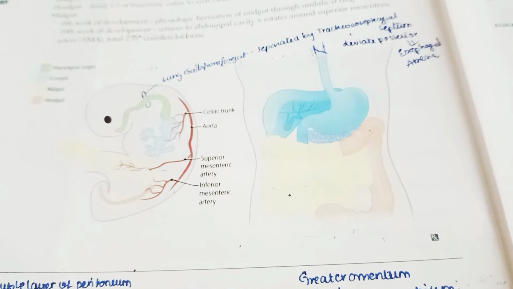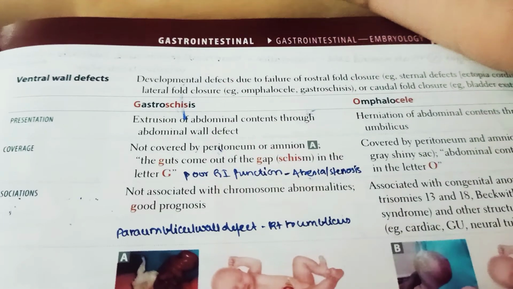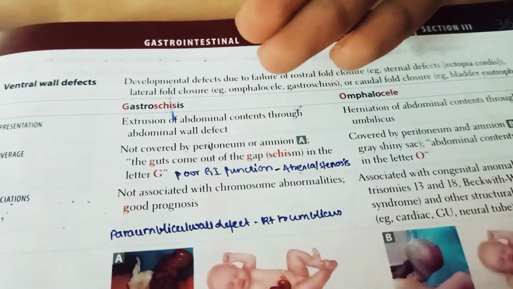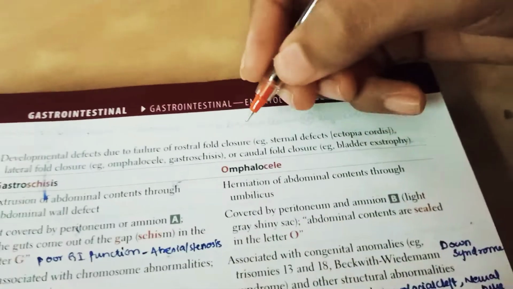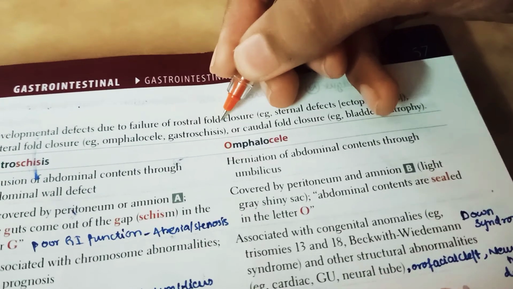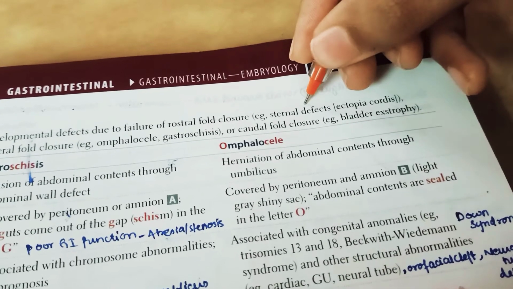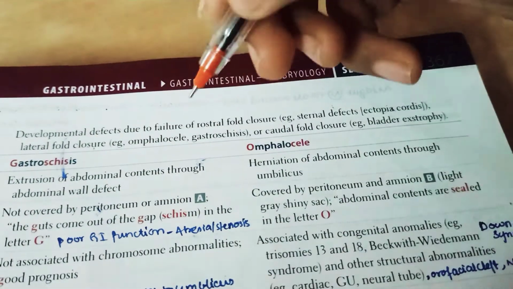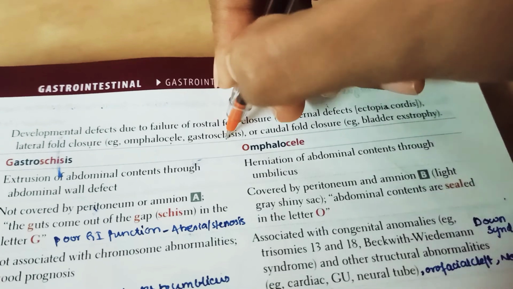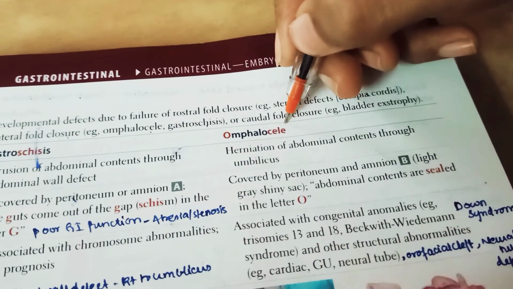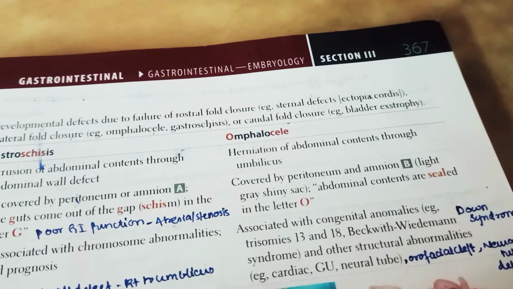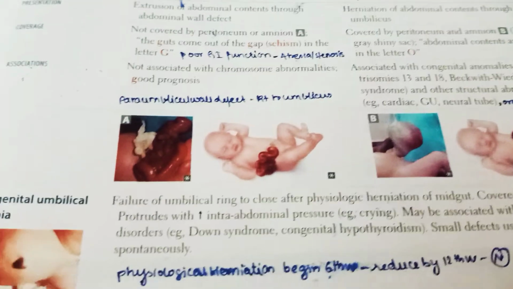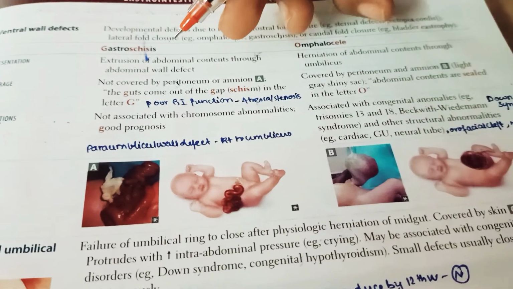Done. Now let us discuss some ventral wall defects. Ventral wall defects are classified according to location, depending on developmental problems in the wall. If there are rostral fold problems, that will lead to sternal defects, called ectopia cordis. If there is a lateral fold problem, that will lead to omphalocele and gastroschisis. If the caudal fold is not able to close, that will lead to bladder exstrophy. So first we'll discuss the main two diseases, gastroschisis and omphalocele.